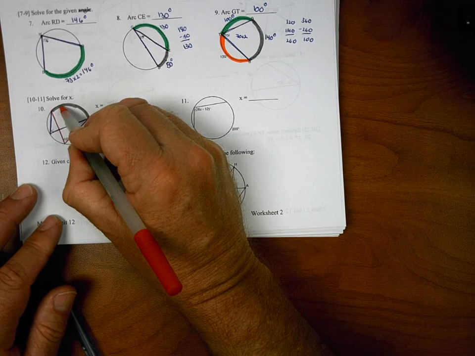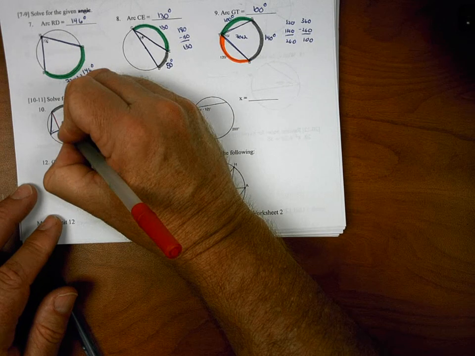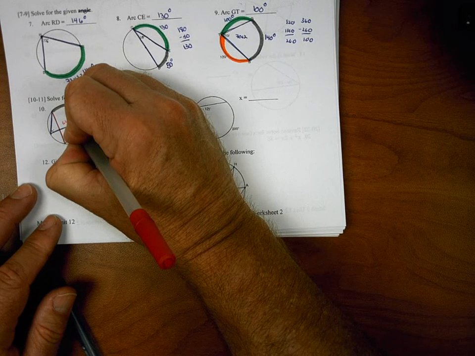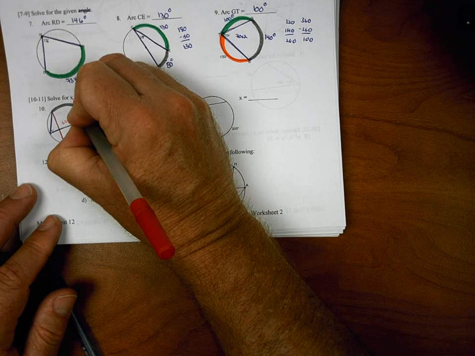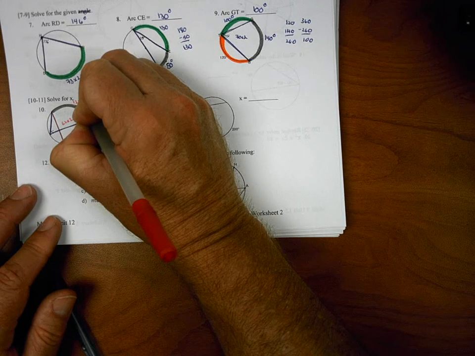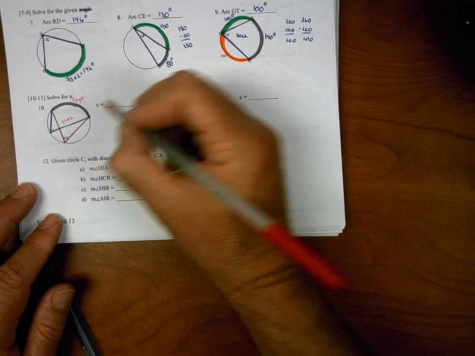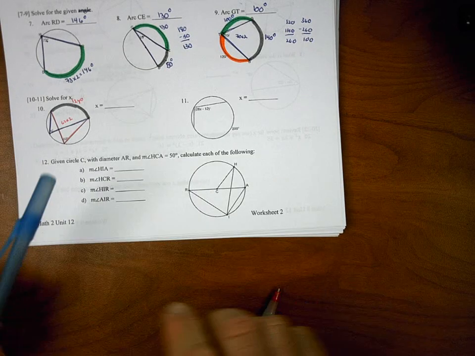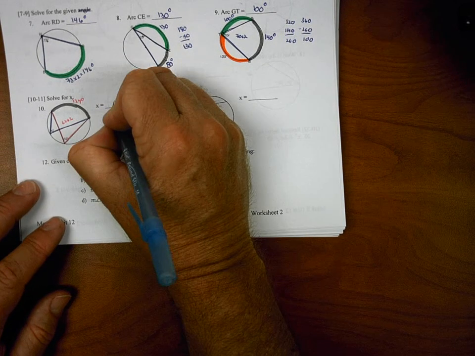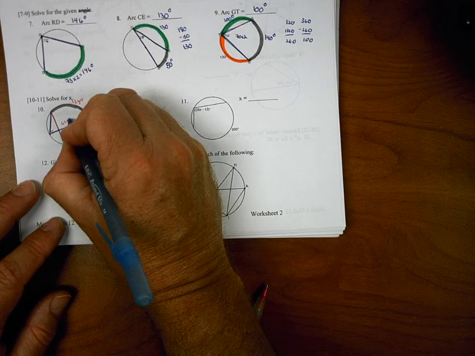So that means that arc is twice as big. 62 times 2 is 124, so that gray arc is 124. That means x is half of that. So in number 10, x is going to have to be 62 degrees. It turns out they're the same.